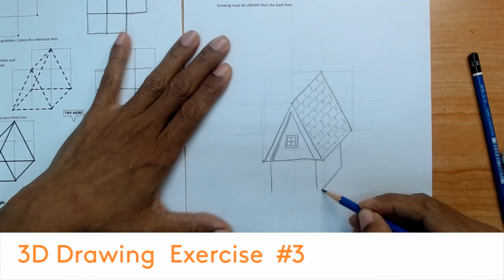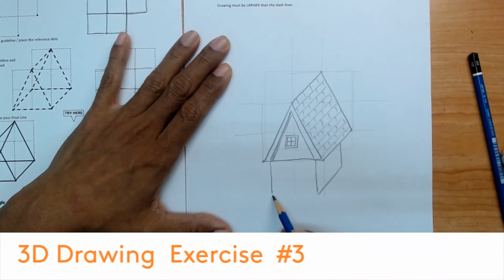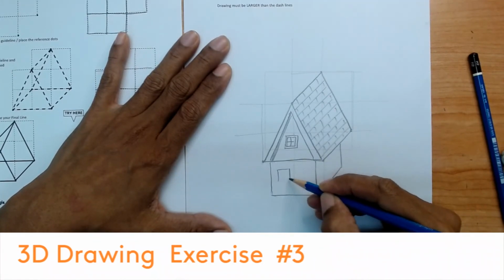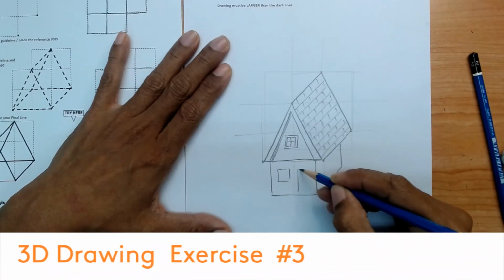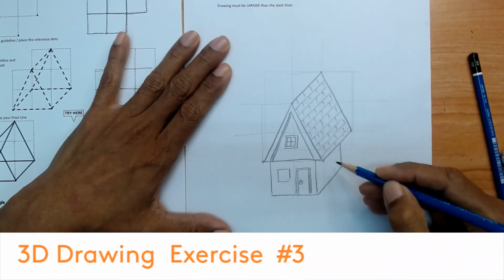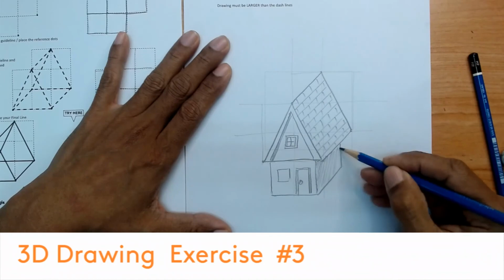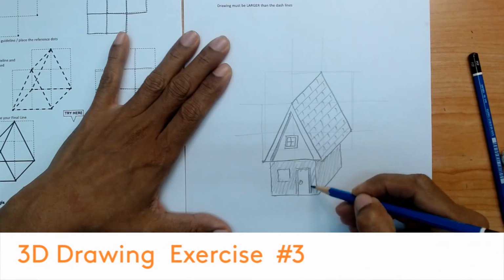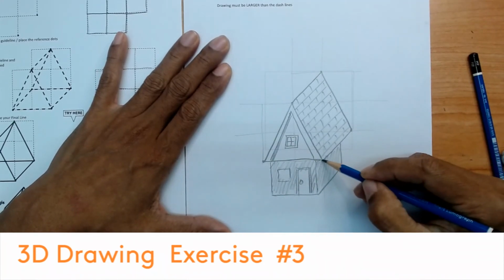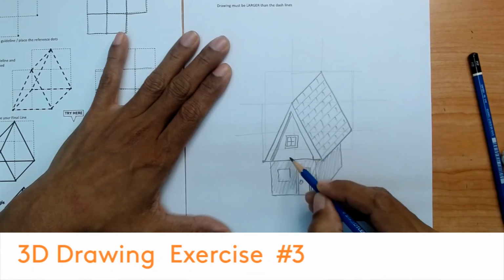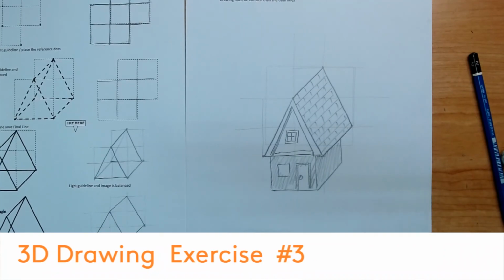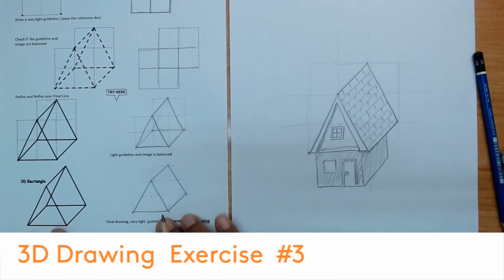So we just start from here, and we can put a small window there and a small door. And we can shade. So this is where this is applied, so that's the application for this principle.